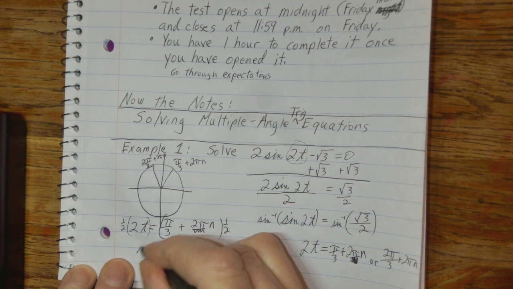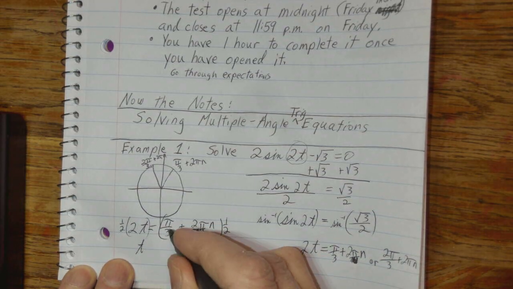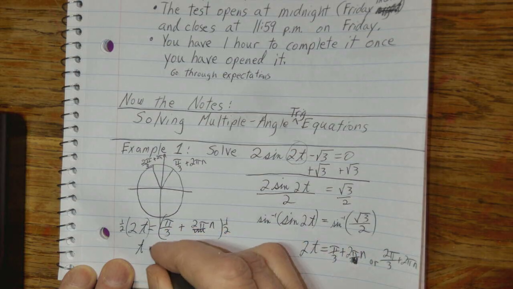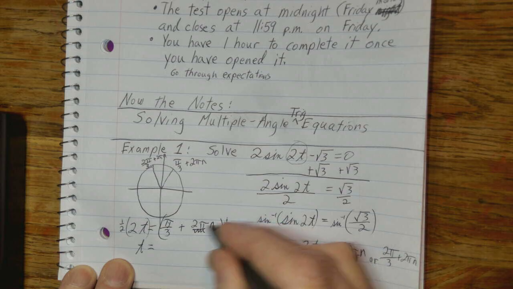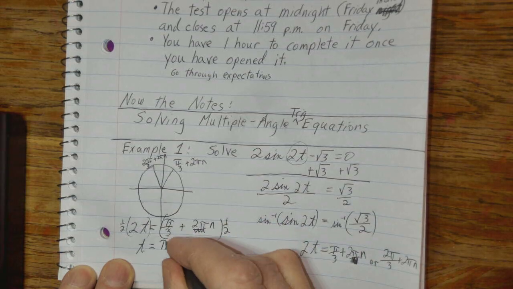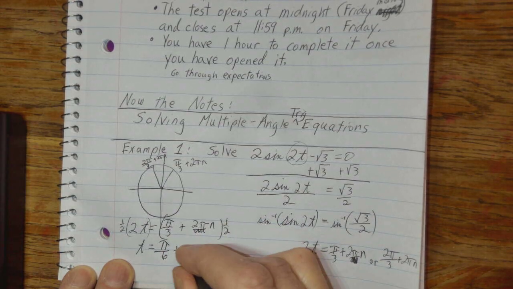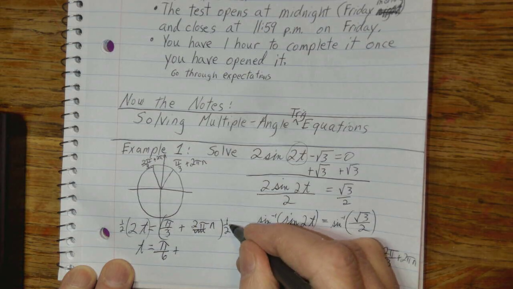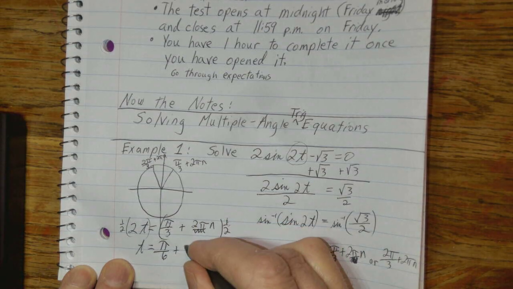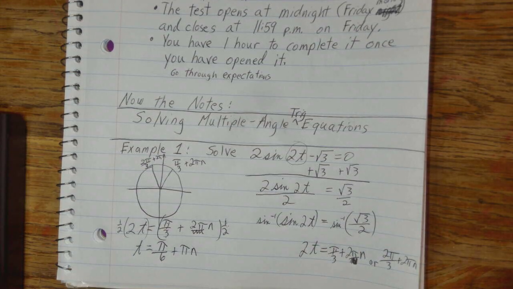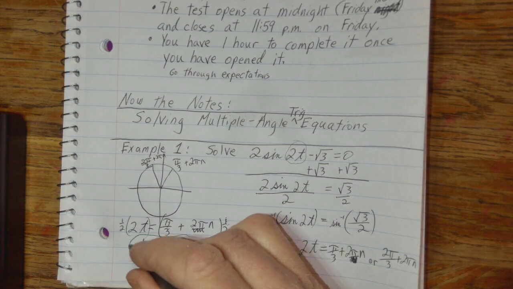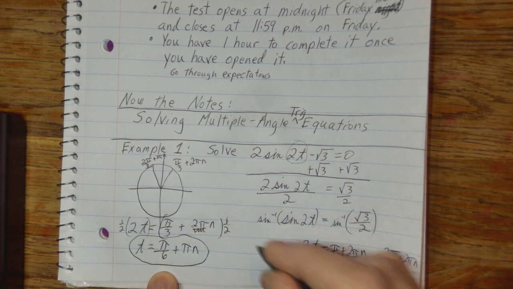It's a little easier to deal with this fraction here. And then when you multiply that by 1/2, pi over 3. Pi times 1 is pi. 3 times 2 is 6. So that is pi over 6. And then 2 pi over n times 1/2. 2 times 1/2 is 1. And 1 times pi times n is just pi n. So this is one of my solutions.